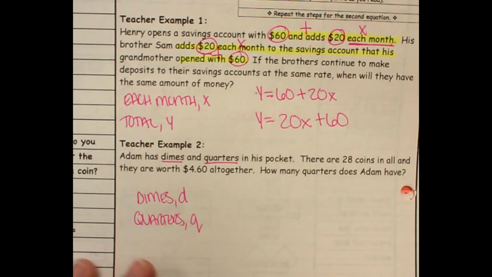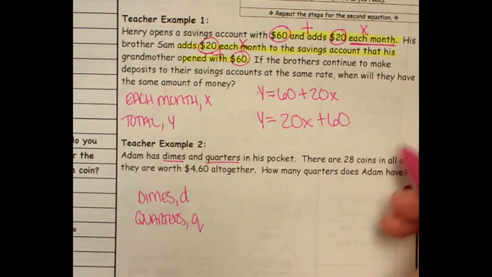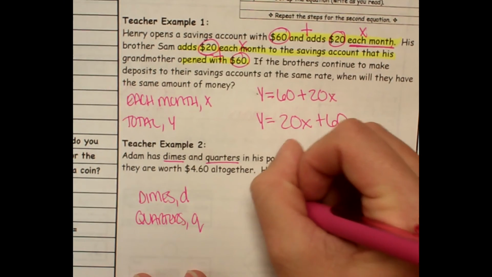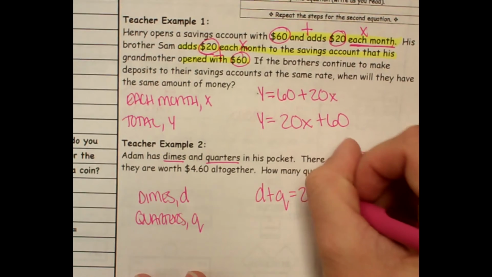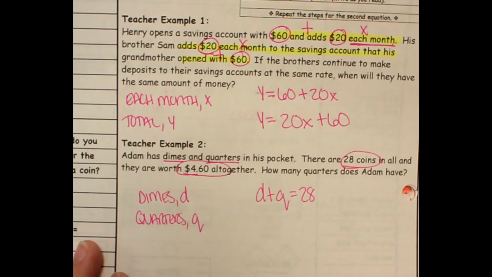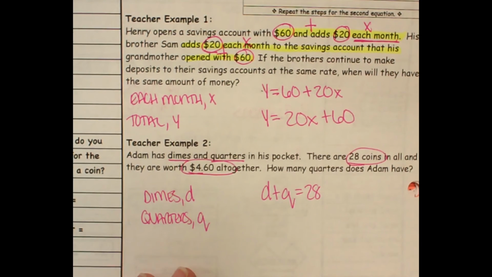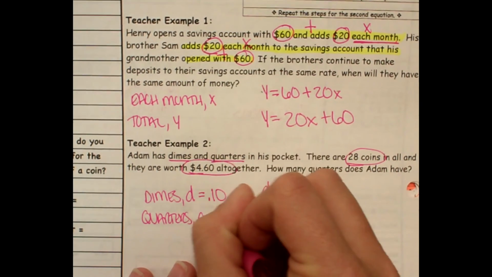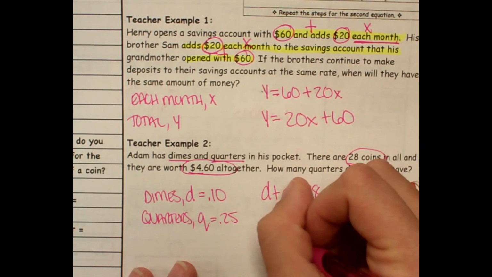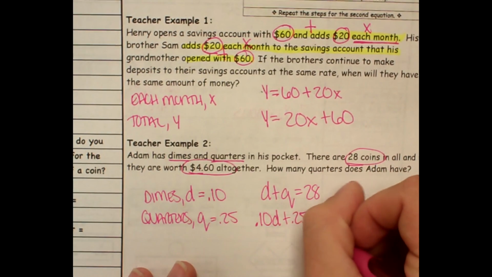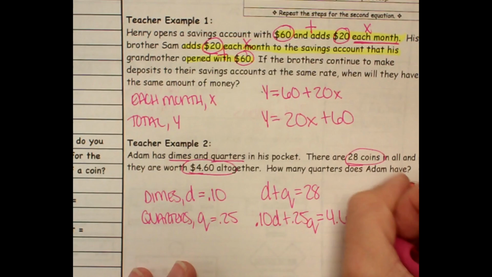This one is a little bit trickier because he doesn't come out and say this plus this is this and whatever else is equal to 460. All he says is there are 28 coins in all. Well, think about it. What type of coins does he have? He has dimes and quarters. So you would say D plus Q is equal to 28. Then he also says they are worth $4.60 together. Well, what you need to remember is that your dimes are worth 10 cents and your quarters are worth 25 cents. You could say that 0.10 times your dimes plus 0.25 times your quarters is equal to $4.60.